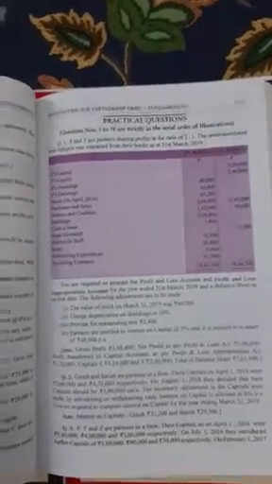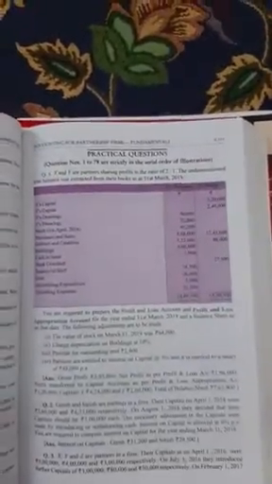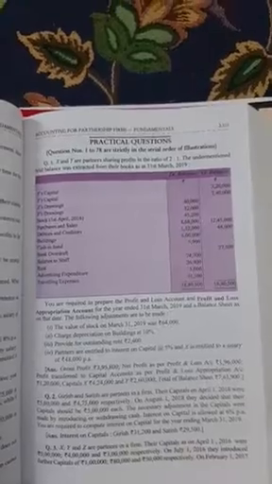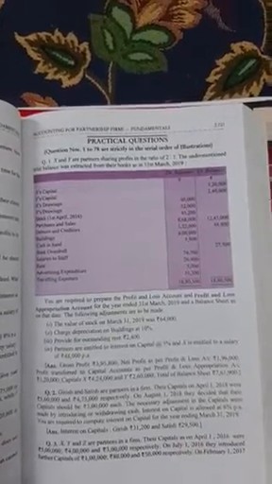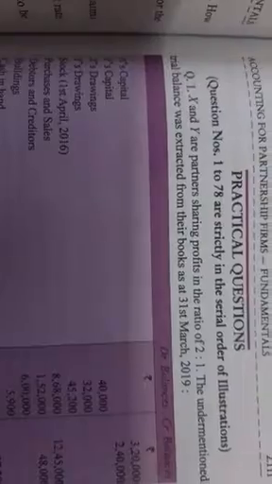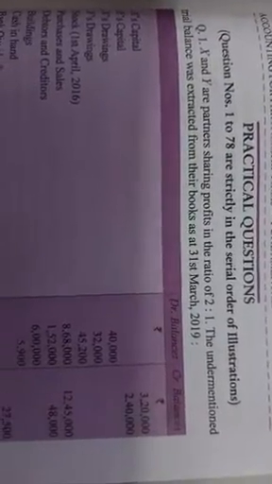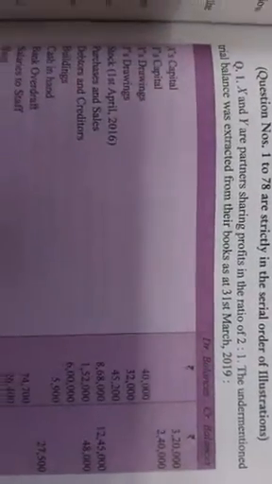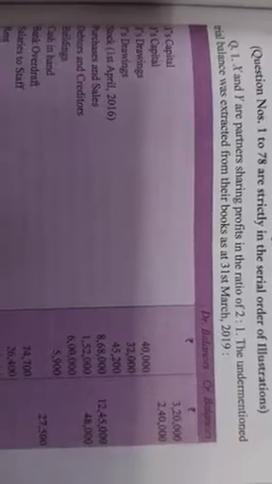Students, today we will do question number 1 of Goel and Goel based upon our previous discussion. The question number 1 runs as follows. X and Y are partners sharing profits in the ratio of 2:1. The undermentioned trial balance was extracted from their books as at 31st March 2019.